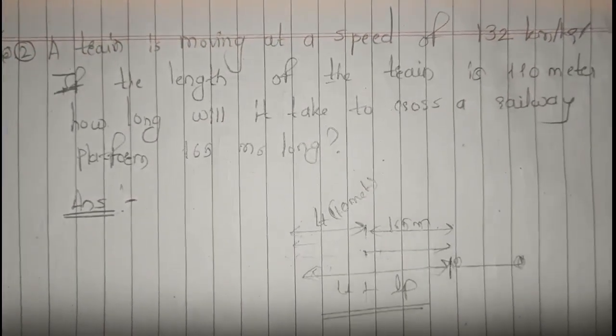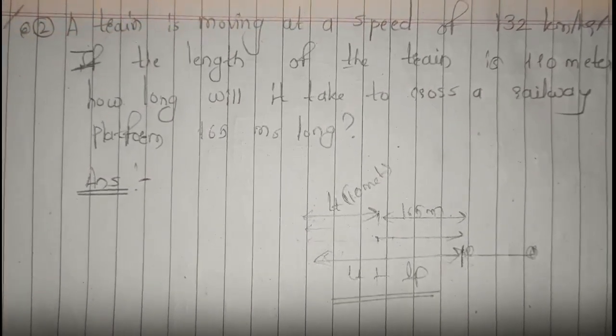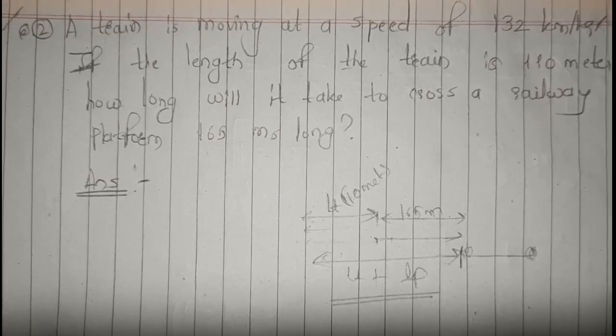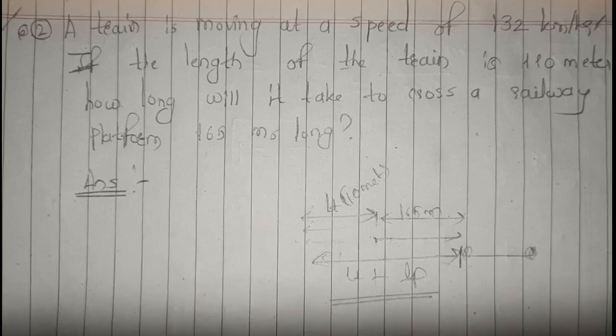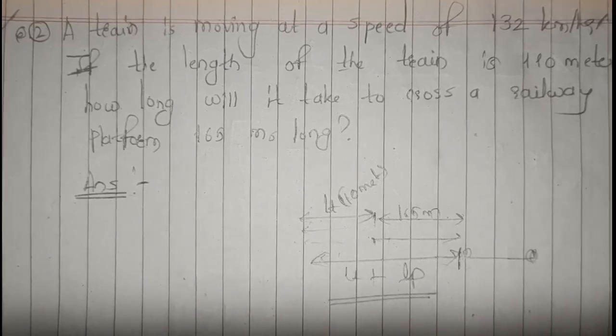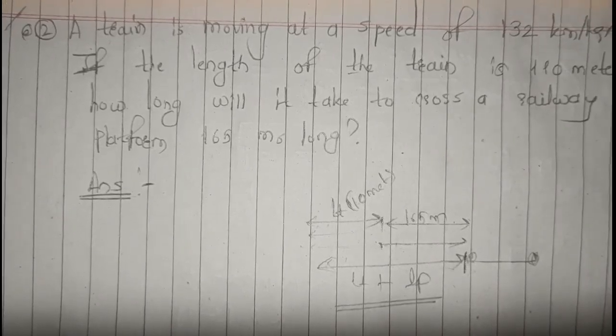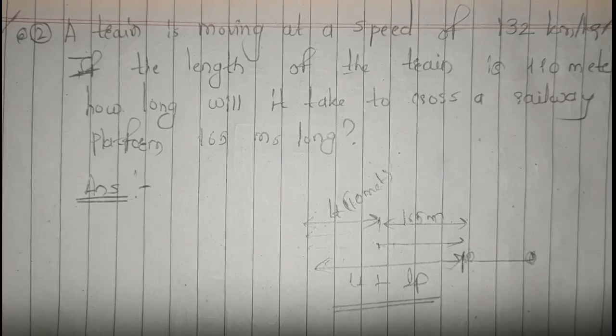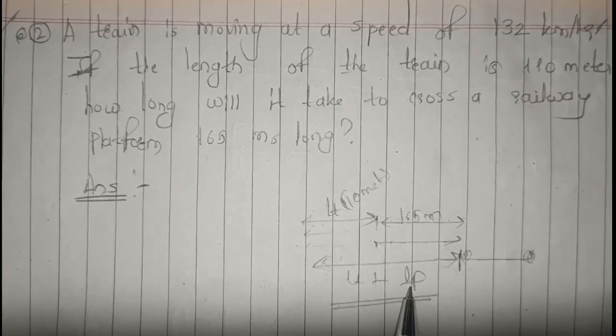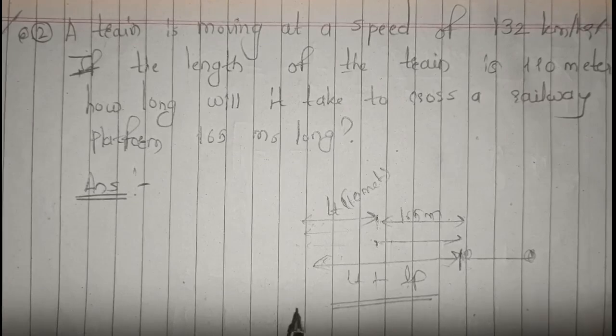This is the most important type that we need to understand, because these are important questions that are repeatedly asked in multiple examinations. And it's not only about the platform. There are different questions where the concept of bridges is also used. It's a completely similar concept, where we just have to simply add the bridge.